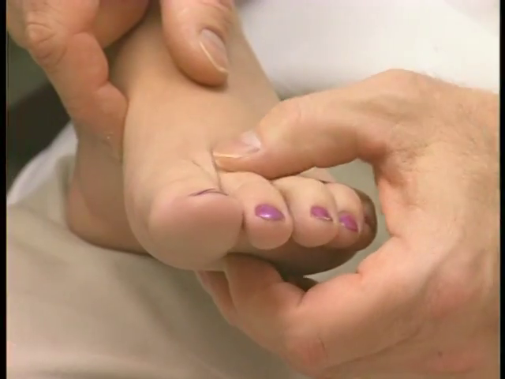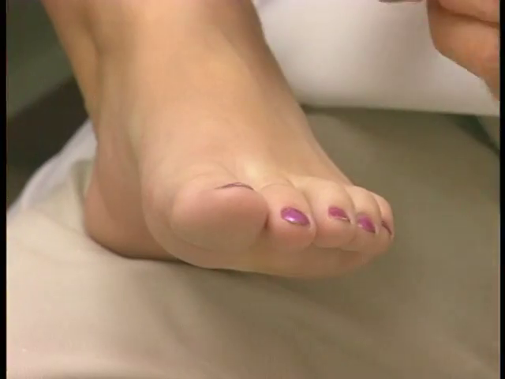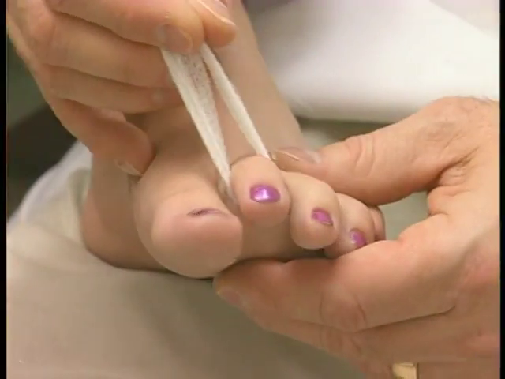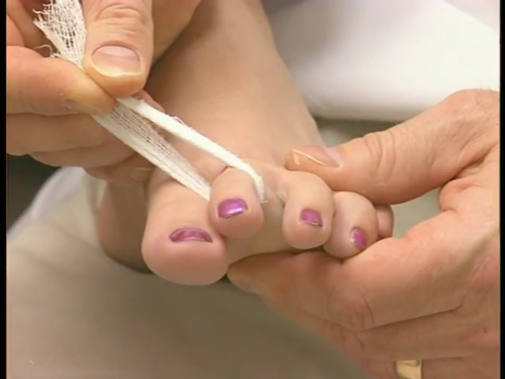Early on, a patient may develop pain without any deformity, but as time passes, often the second toe will deviate up and over the great toe, and that's why we call it a crossover toe.